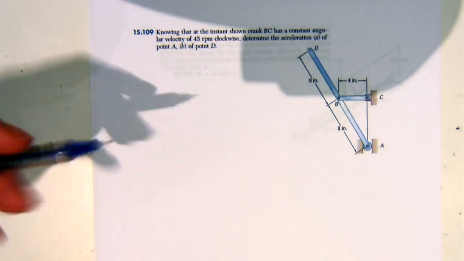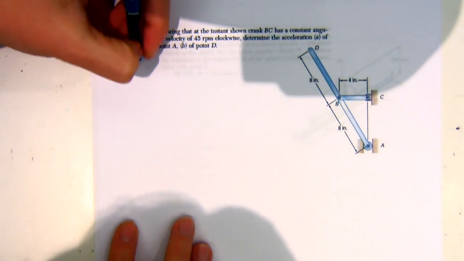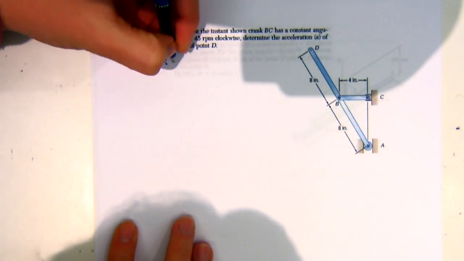This one says, knowing that at the instance shown, crank BC has a constant angular velocity of 45 RPM clockwise. So step 1, knowns and unknowns.